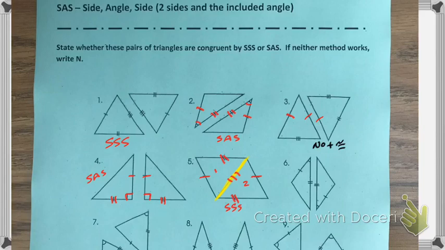Next one, number 6. Single dash, double dash, angle, angle. Is that angle between the 2 sides we know? Yes, it is. SAS. It's pretty easy once you get the hang of it.